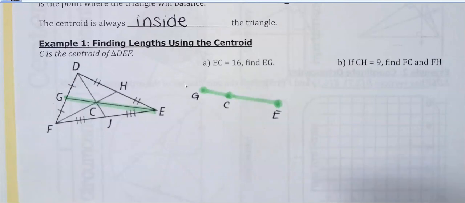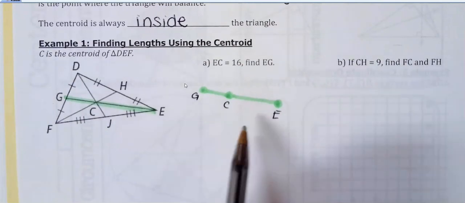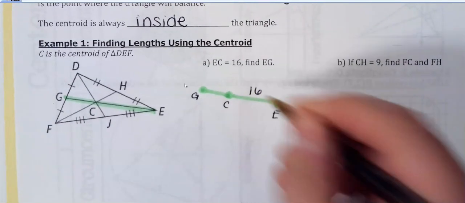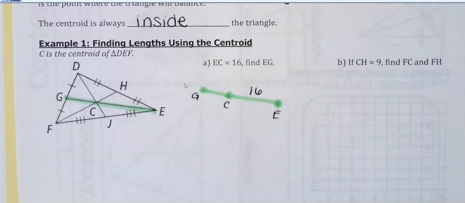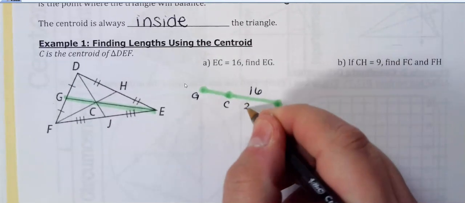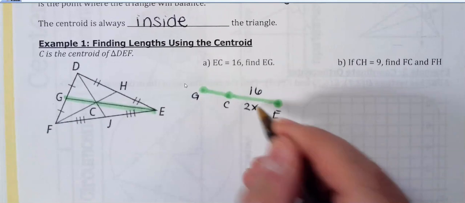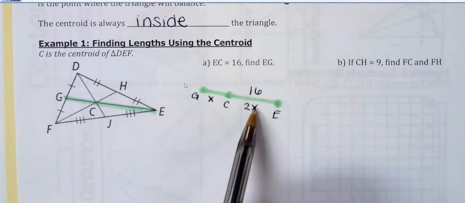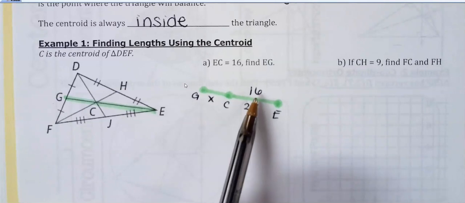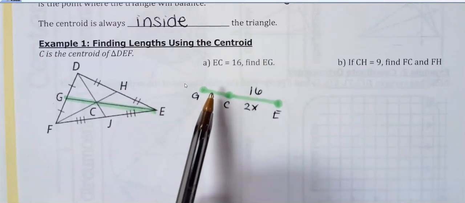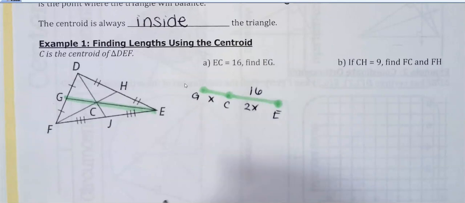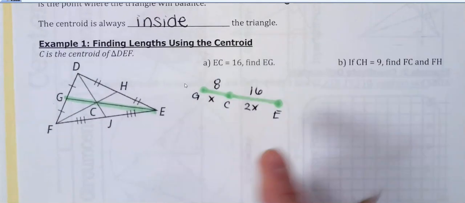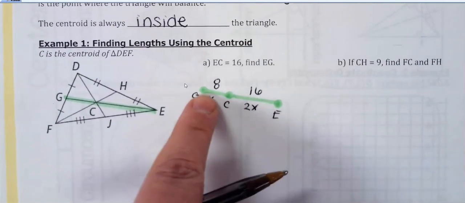So if you want to use what I was just telling you above, it says E to C, this is 16. The vertex to that centroid, this piece for that 2-to-1 relationship, this would be the 2 part. G to C, that would be the x part, so 2 to 1 here. So if this is 16, could you tell me what C to G would be? It's just 8. So this is the longer piece. This is just exactly half of that.